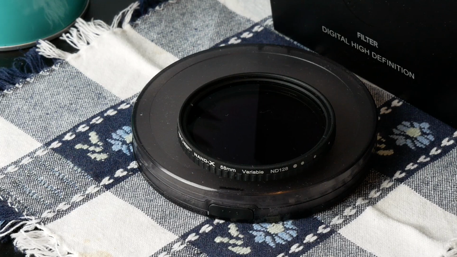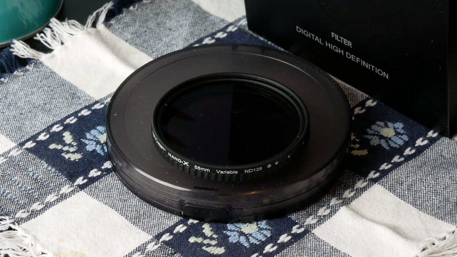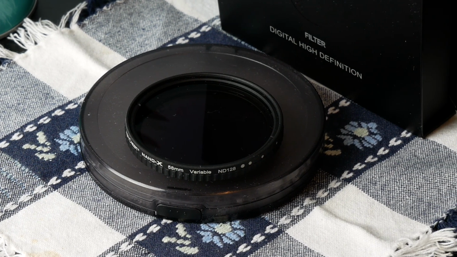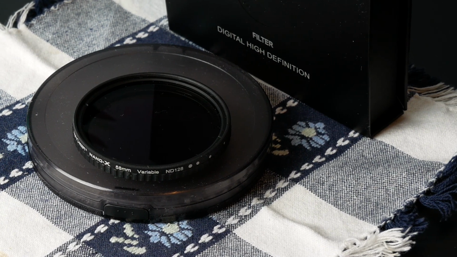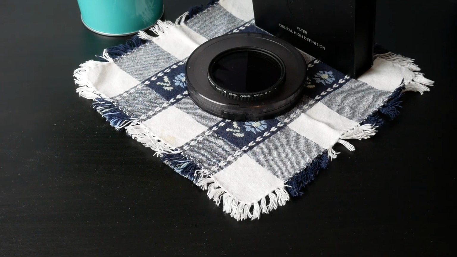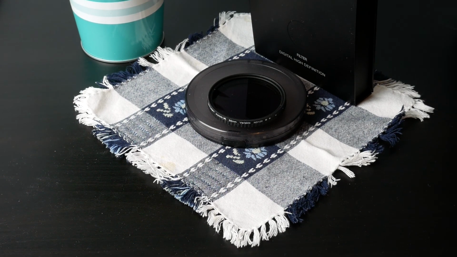Usually quality photographic gear costs a lot of money, so you have to compromise all the time. I don't feel that the compromise you make buying this brand and this filter is very large. It's a solid filter and it's worth its cost, and the cost is manageable.